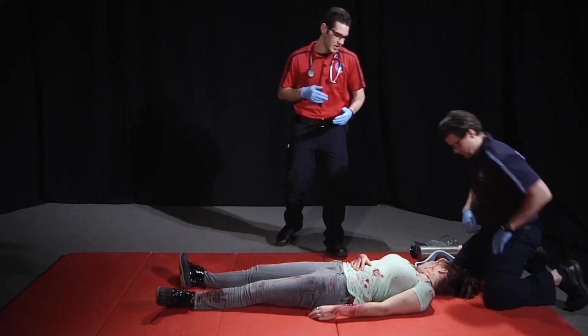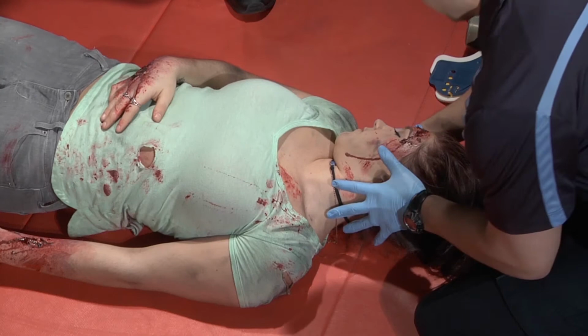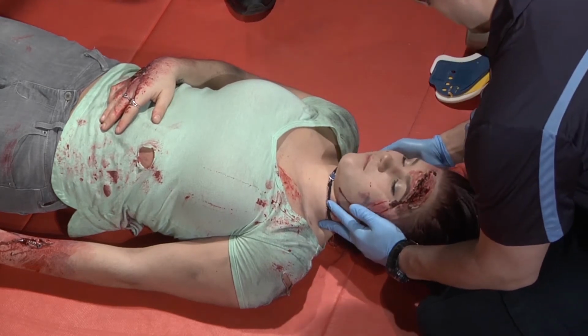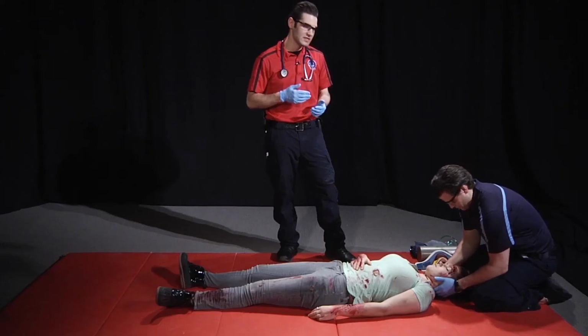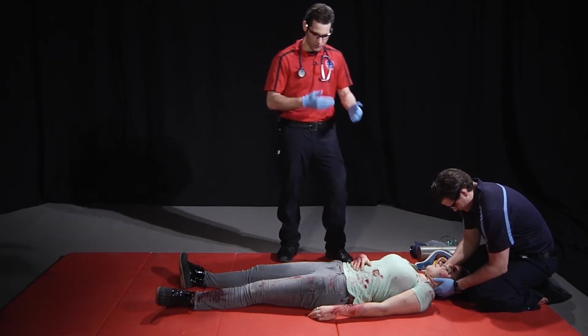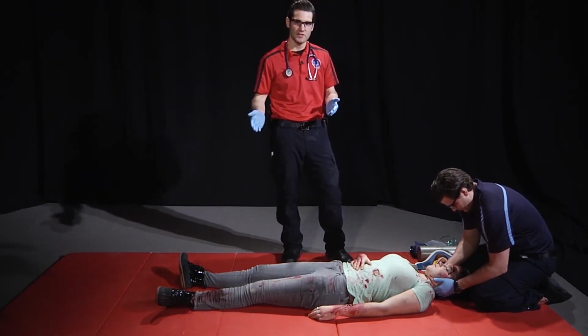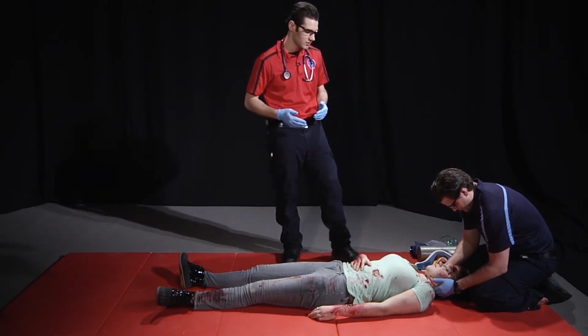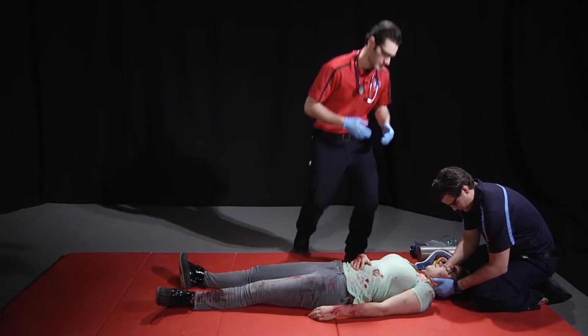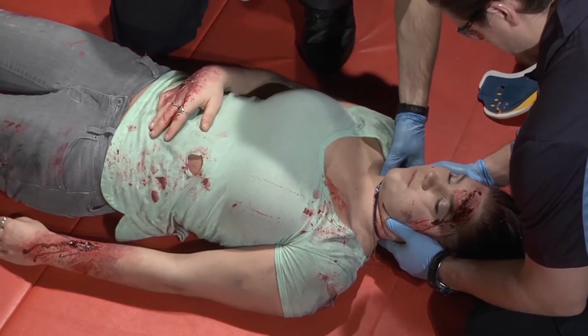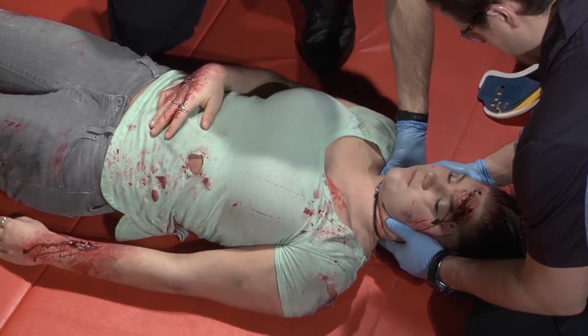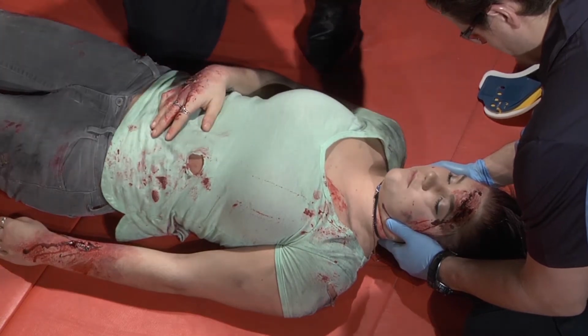And I'm going to approach the patient, form a general impression of the patient. I have a Caucasian female, mid-20s, appears to be about 60 kilograms. I'm going to look for and control any major hemorrhage that I see. I see nothing life-threatening at the moment, so I'm going to determine the patient's level of consciousness. Ma'am, can you hear me? Applying painful stimulus. So the patient is unresponsive.